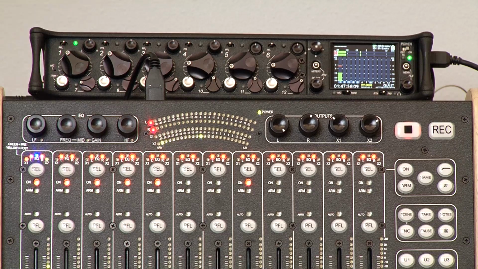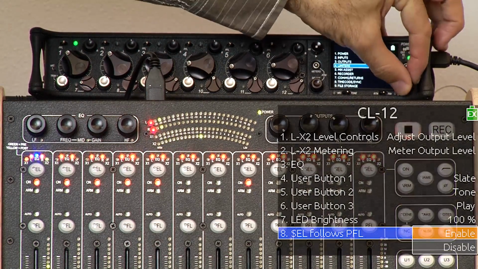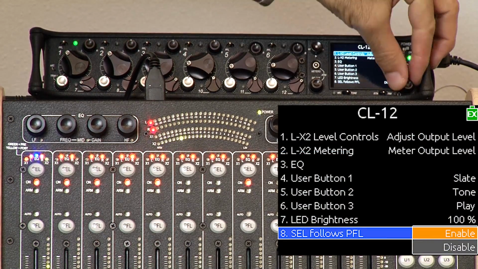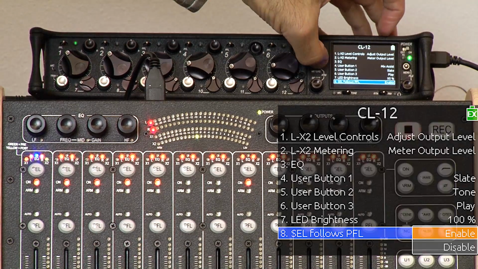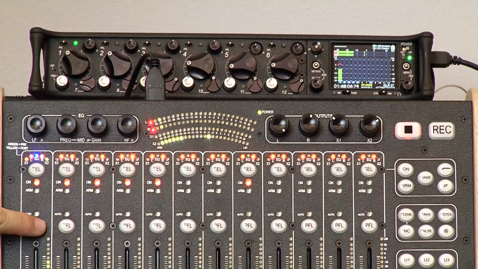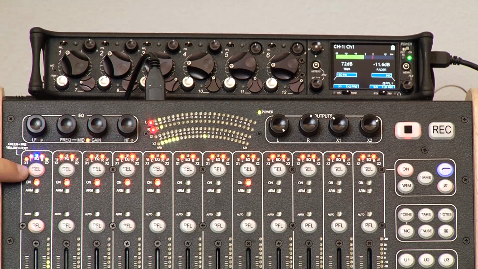Now there's a really cool function called SEL follows PFL, which I can turn on in the CL-12 menu. So if I enable that, what this does is when I activate a PFL, it also activates the SEL button for that input. And this provides a really quick one-touch method of operation for controlling multiple input parameters.